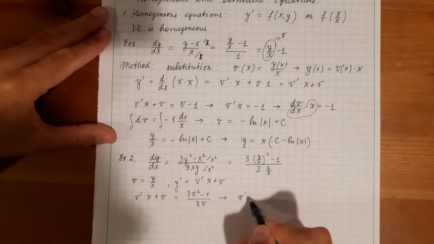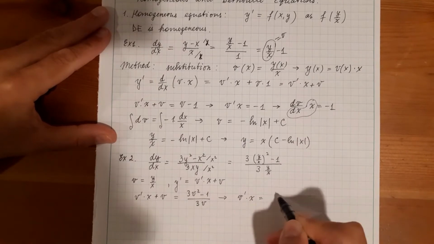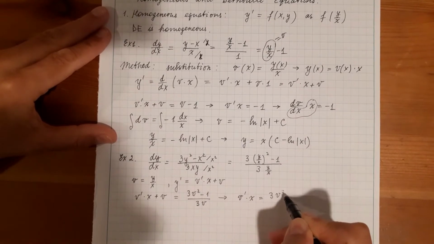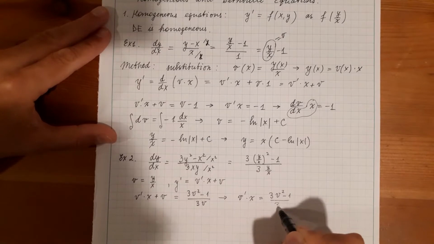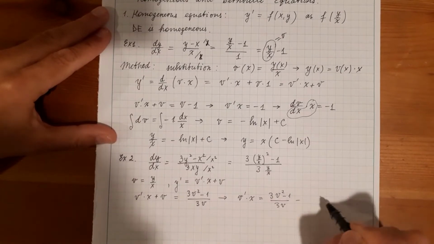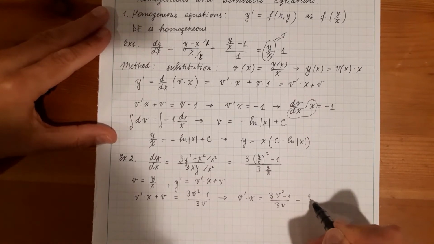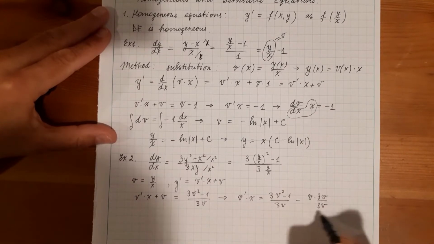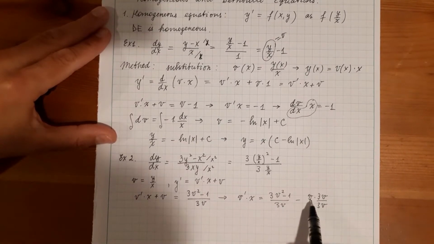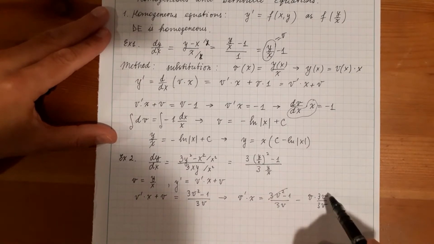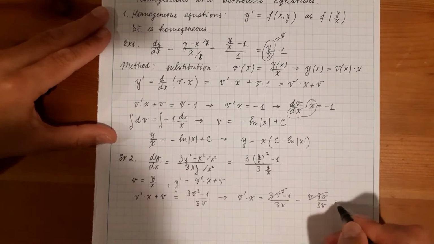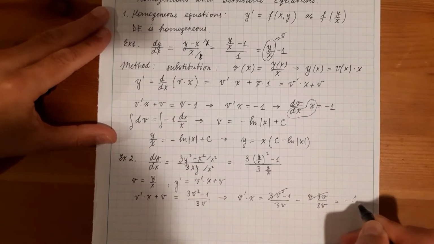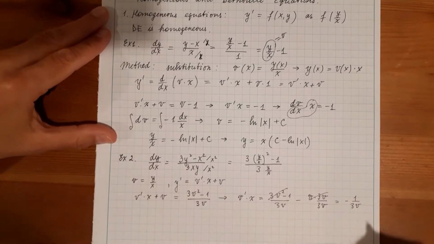So I have v prime x equals (3v squared minus 1) over 3v minus v. If I multiply v by 3v and divide by 3v to bring it to a common denominator, I get 3v squared, with the minus, which cancels exactly what I have over here. So what I get is just negative 1 over 3v.